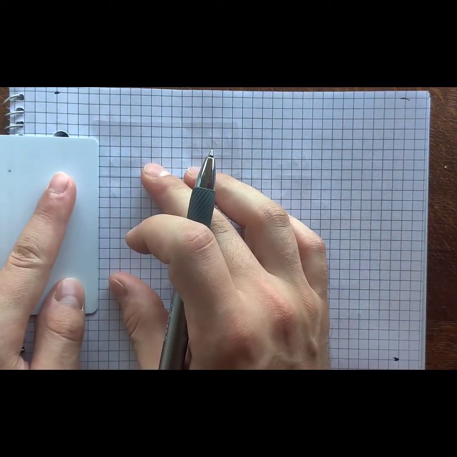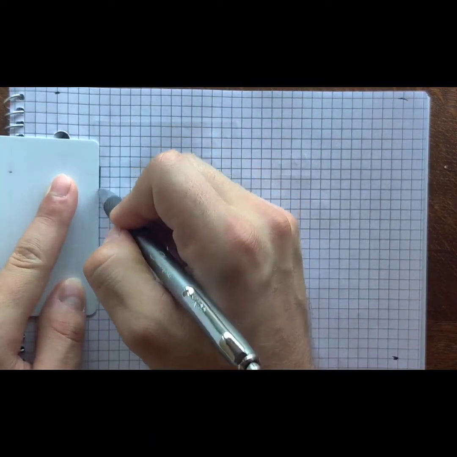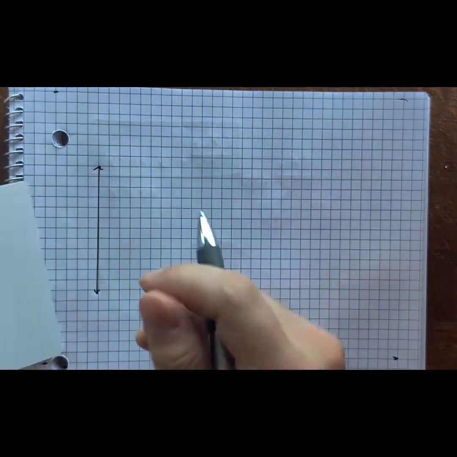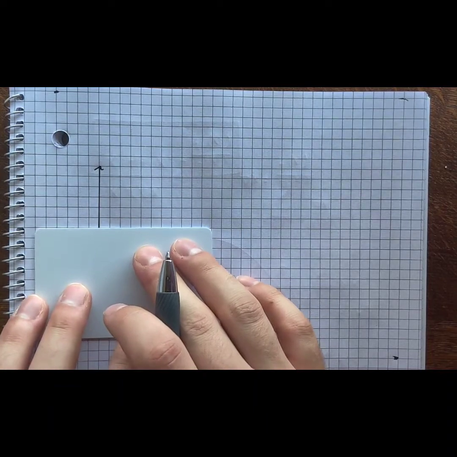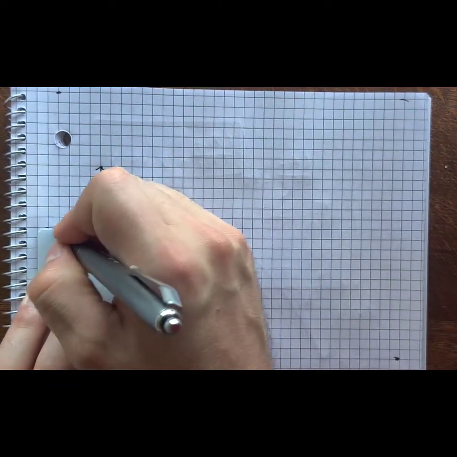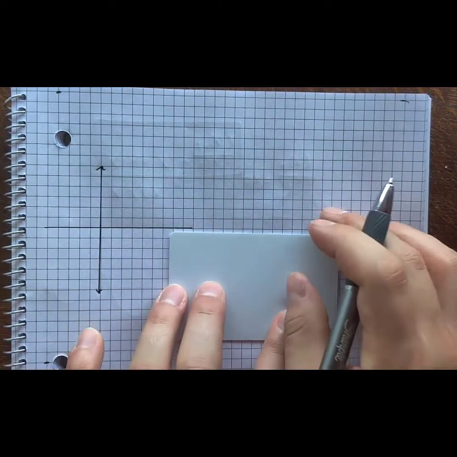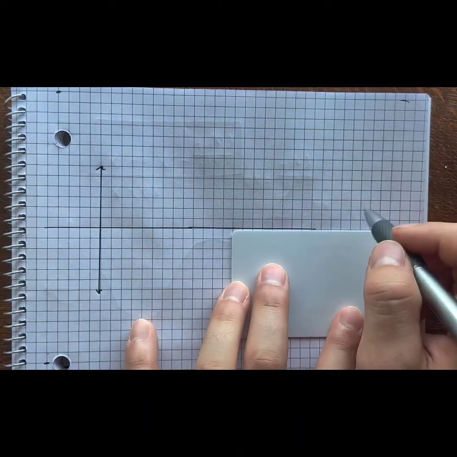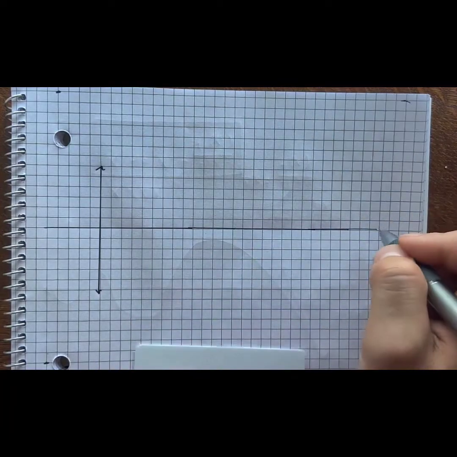Hello class. So today we're going to be discussing Newton's method. Now Newton's method is a process devised by Isaac Newton in the 1600s for approximating the root values of functions.